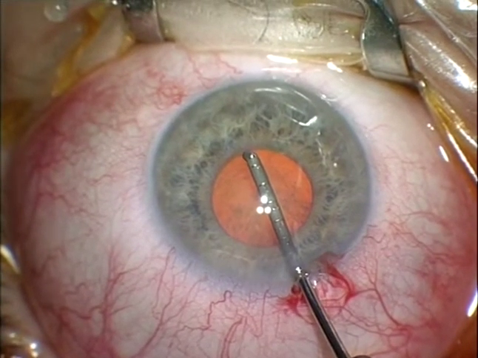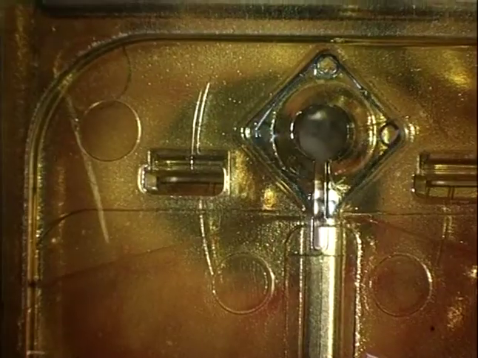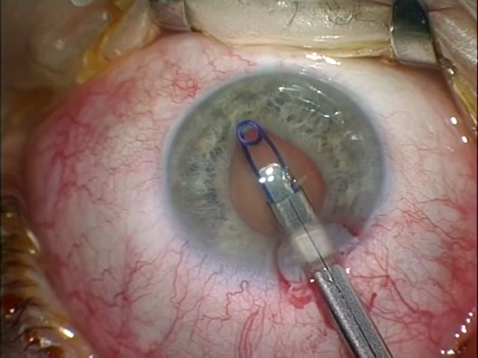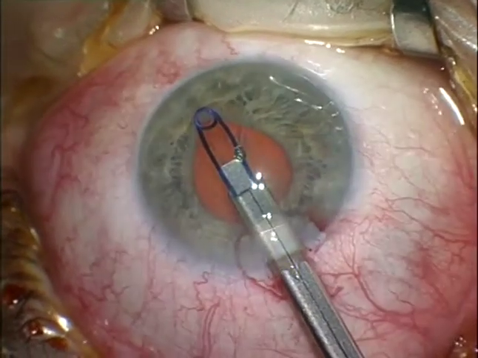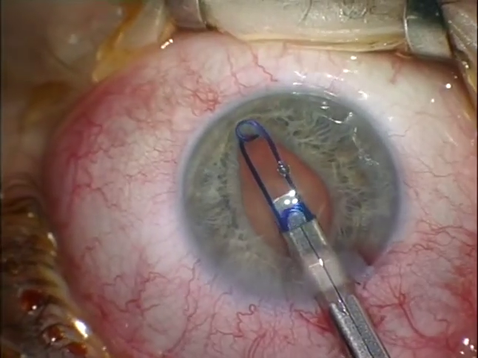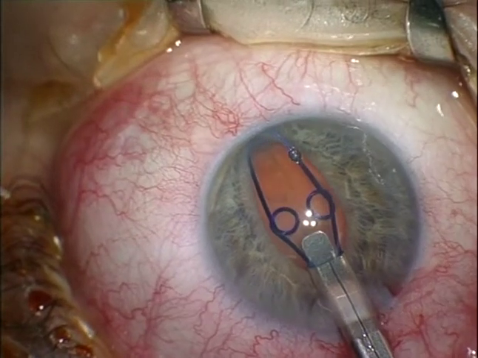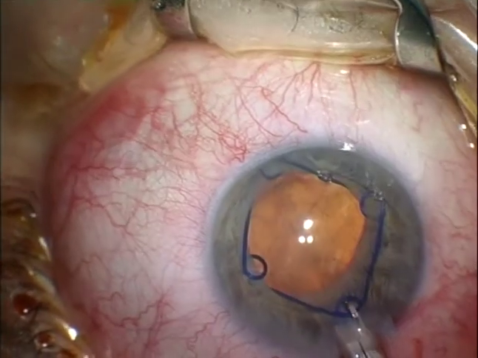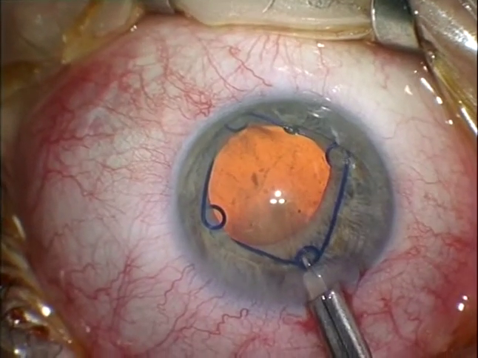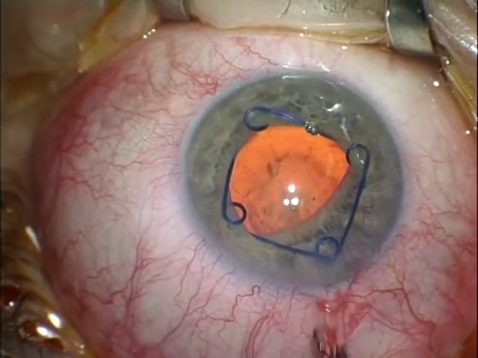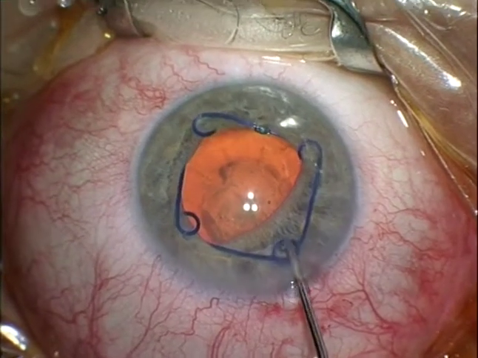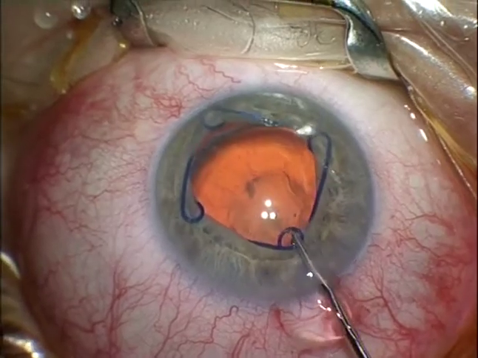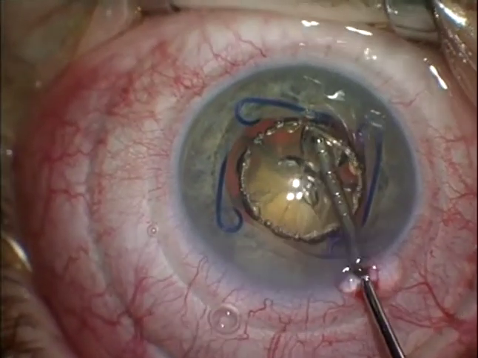And of course, we will need a pupil expansion device in that case. We will be using the Malugin ring in the classical version. With the injector, we are inserting that device inside the anterior chamber, catching the iris with the 3 scrolls of the device and utilizing the ring manipulator to insert the last scroll located close to the main incision.